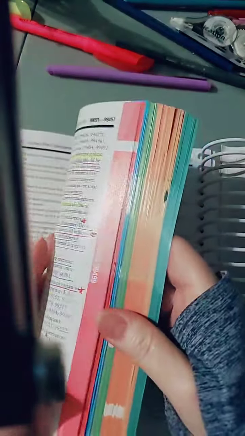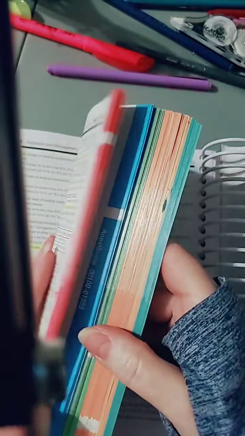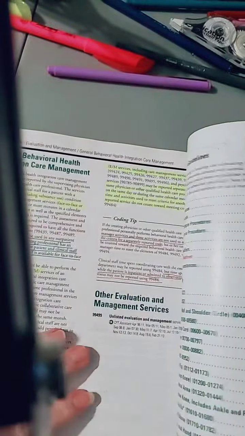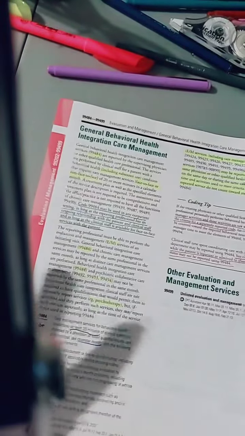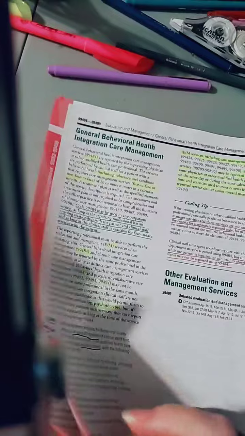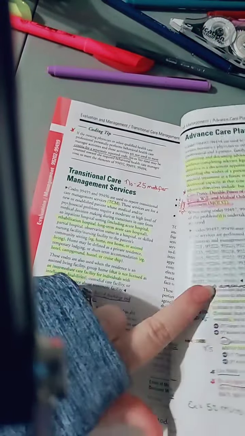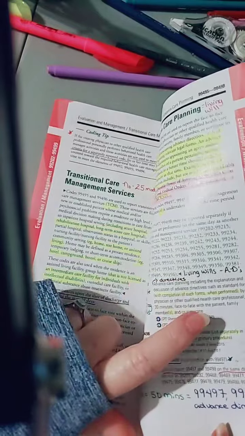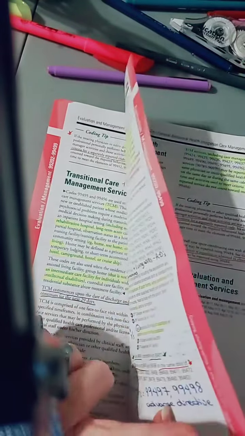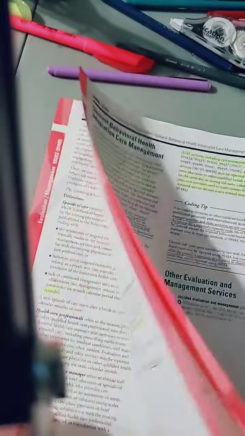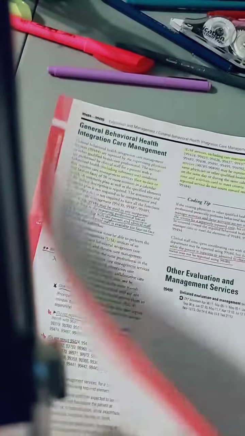Well, I about got them done. I was doing them last night. We were working on the behavioral health and stuff. We did these last pages, number 57 and 58 yesterday during the live. I'm pretty much done.